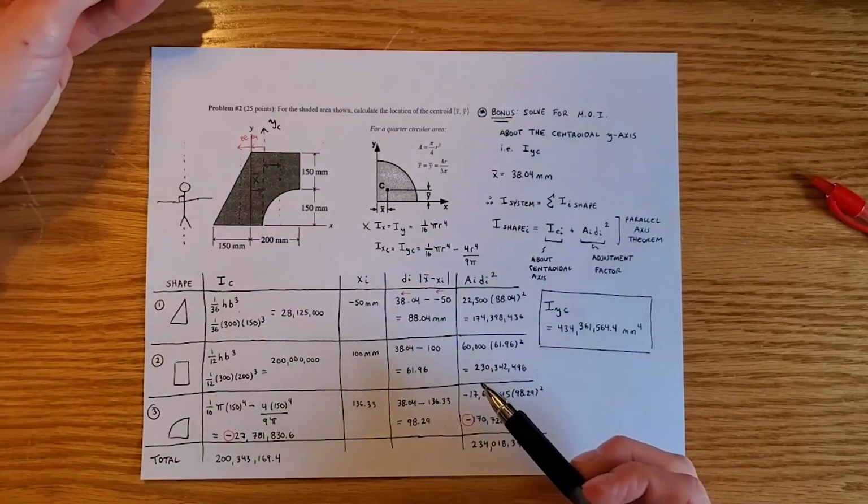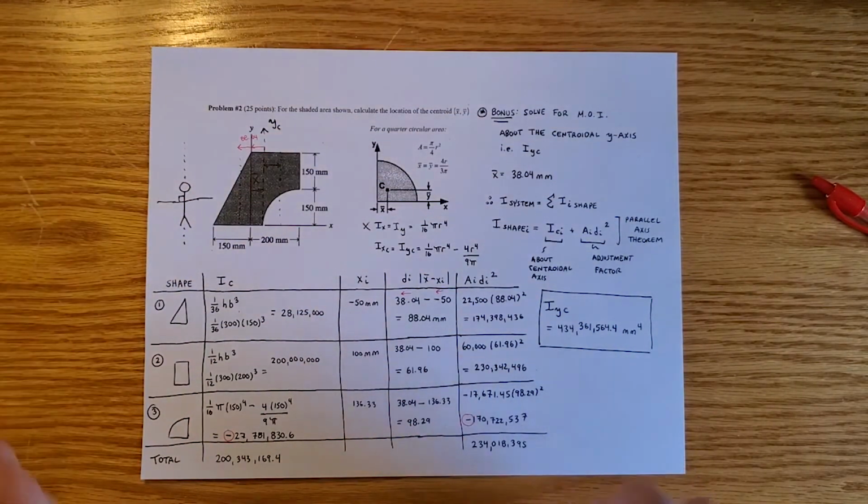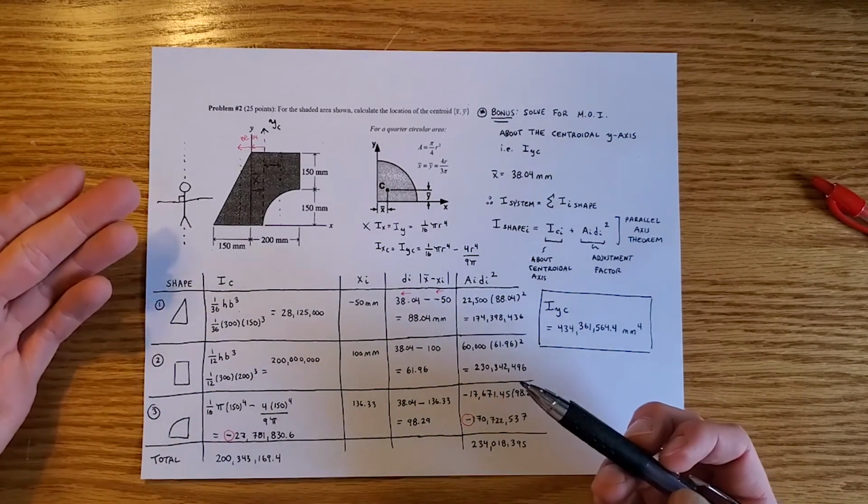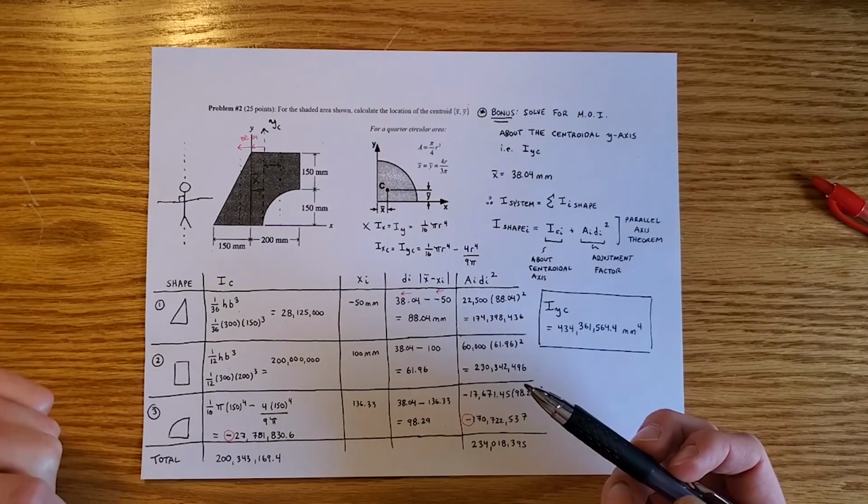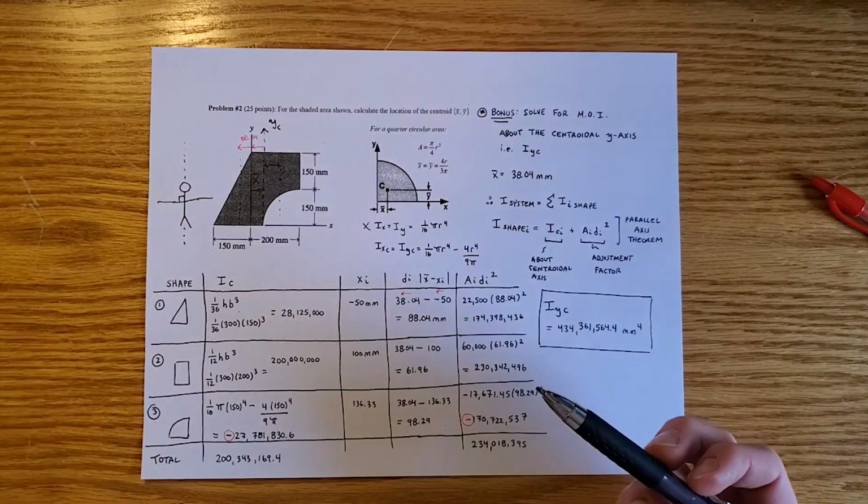So that's it. That's how you approach a typical centroid problem. You solve for the centroid, and then you take the moment of inertia, usually about that centroidal axis. And that's it. Good luck on the exam.